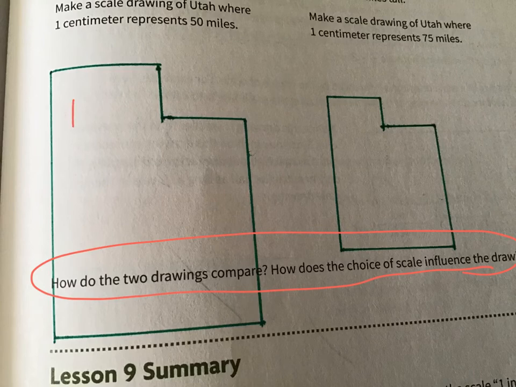So our first scale was 1 to 50, 1 centimeter to 50 miles. This one was 1 to 75. 1 centimeter represents 75 miles. What happened when the scale got bigger from 50 to 75? What happened to the picture? That's a little strange, right? See if you can figure out why that happened.